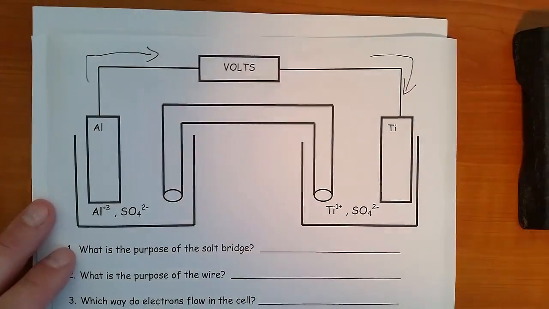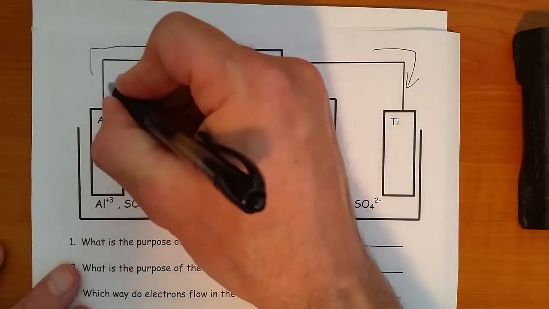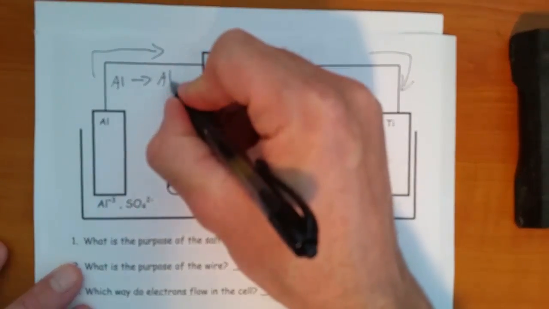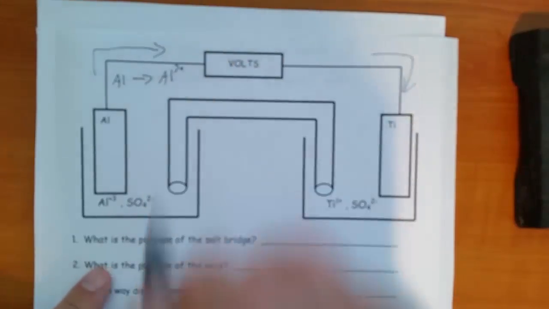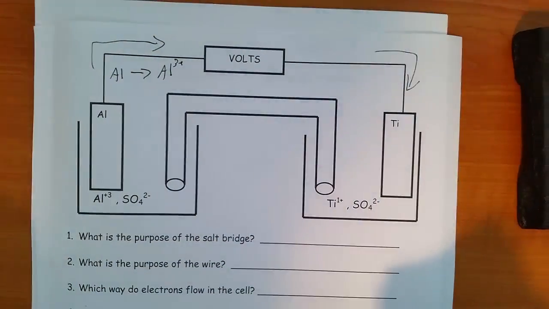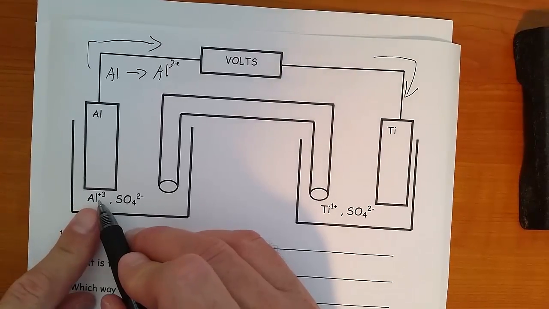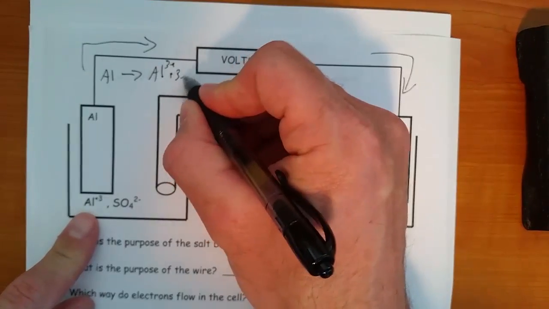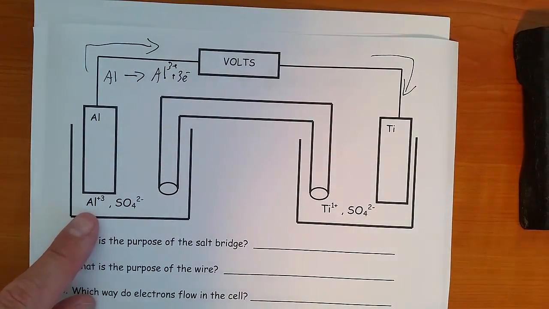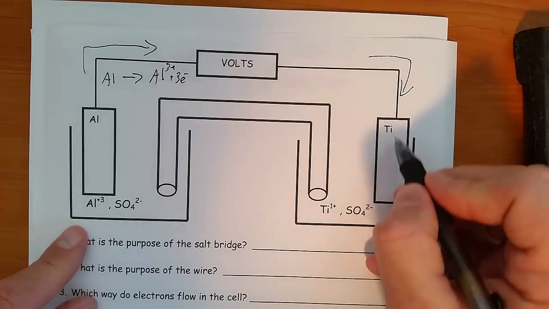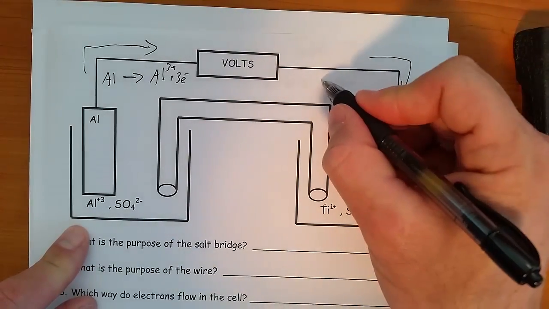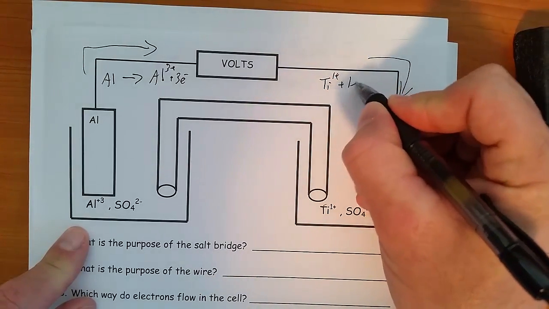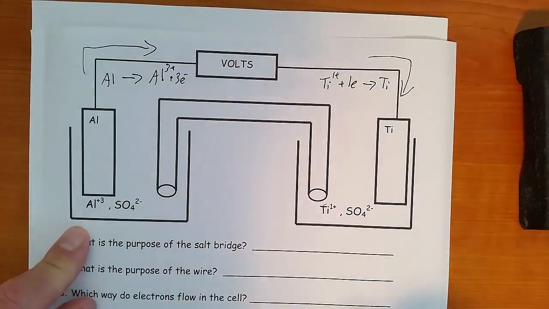Okay, so that means aluminum is becoming Al3+. Why 3+? Well, because that's what aluminum does, because it's group 13. But also we can see the Al3+ in solution here, plus those 3 electrons it gave up. We can see here, since titanium 1+ will gain electrons, Ti1+ plus 1 electron becomes Ti.